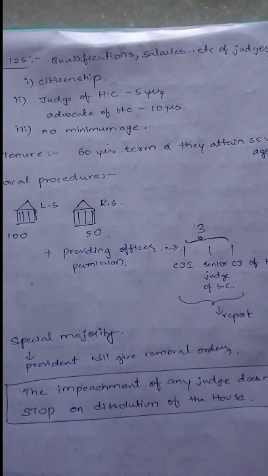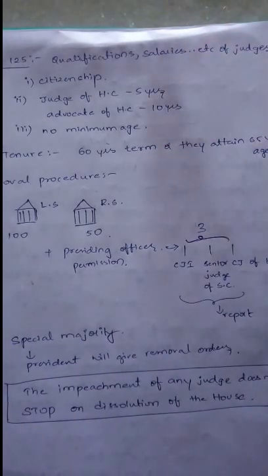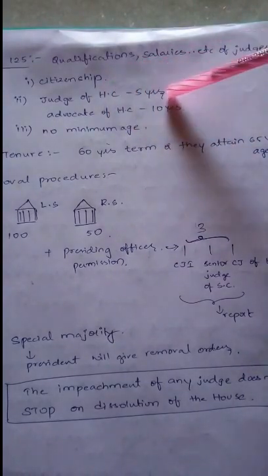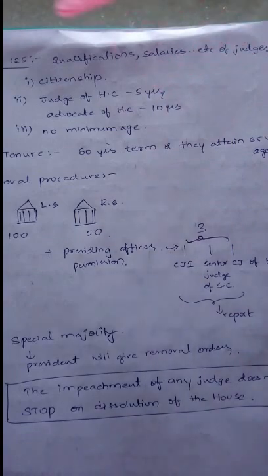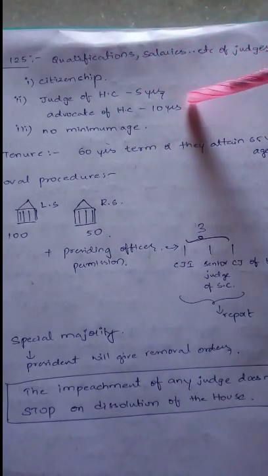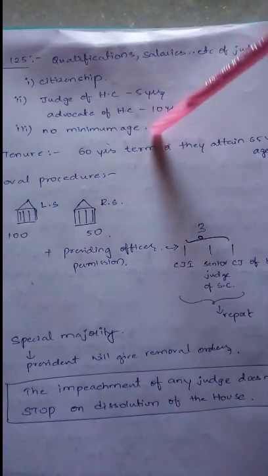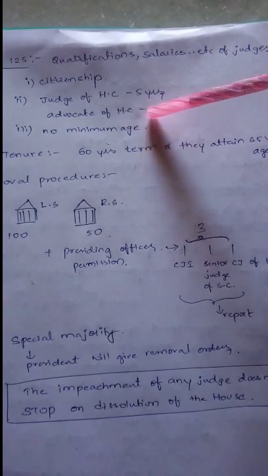Now let us discuss Article 125. Article 125 deals with the qualifications and salaries of judges. The qualifications a judge should have are that he should be a citizen of India and should have worked as a judge of a High Court for 5 years or as an advocate of a High Court for 10 years. There is no minimum prescribed age for being a judge.